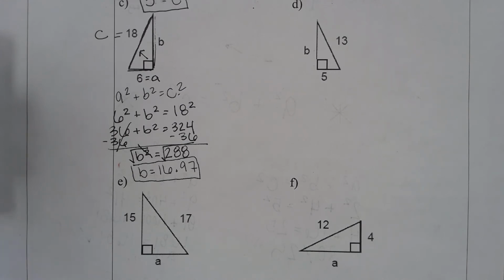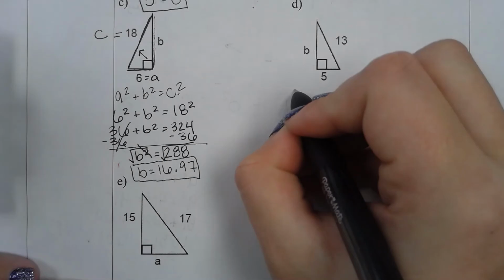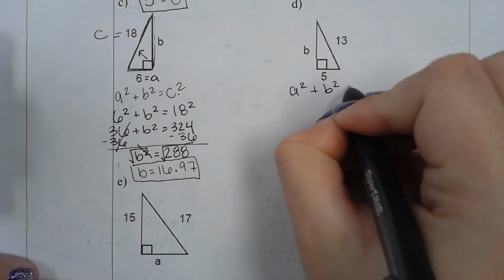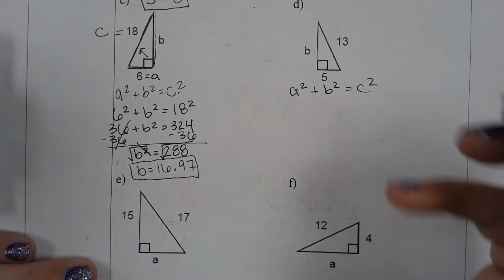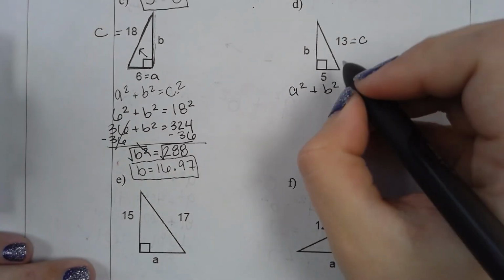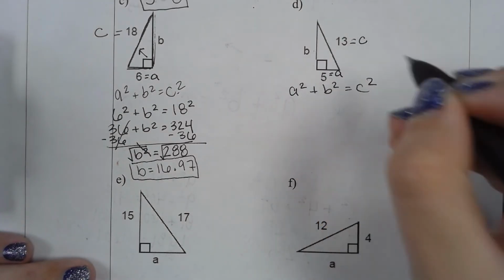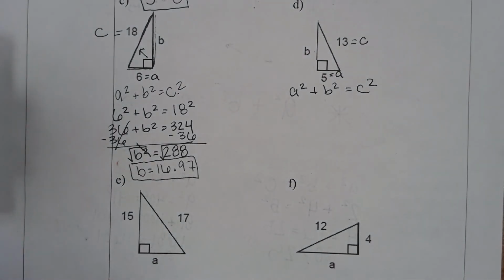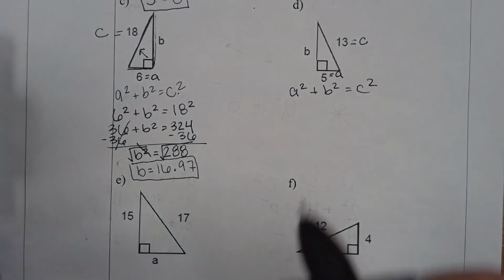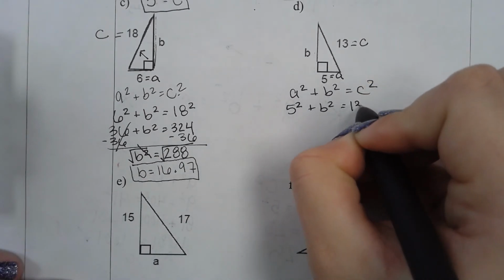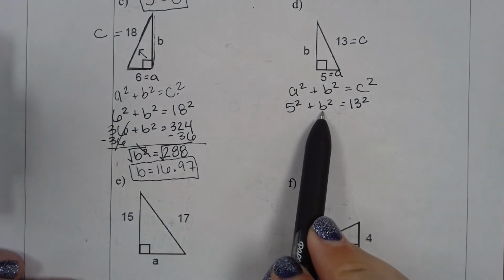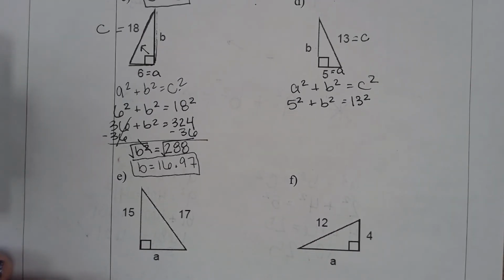All right, so for D, you guys should have had your formula there. So a squared plus b squared equals c squared. 13 was representing your hypotenuse, so the c, and 5 was representing one of the legs, and we'll just call it a here. When you guys substituted it into the formula, you should have had 5 squared plus b squared equals 13 squared. Then remember, you guys do need to simplify everything that you can.